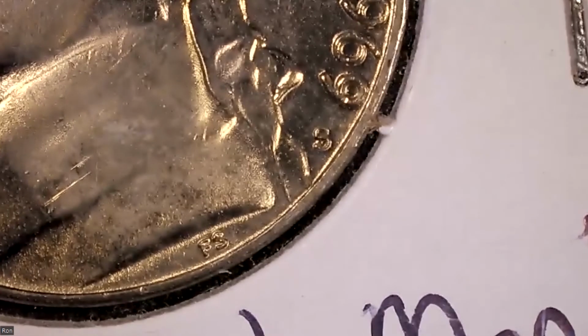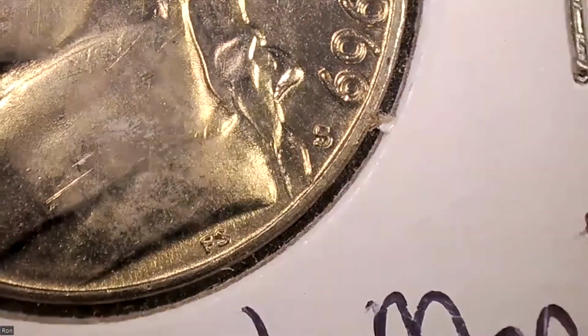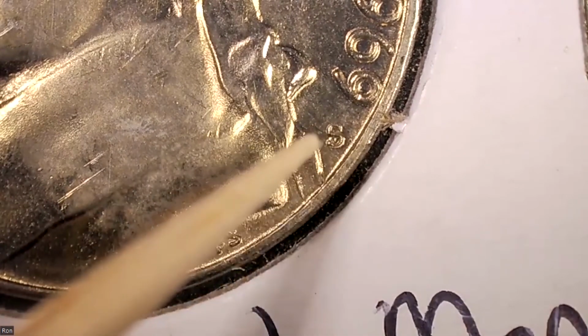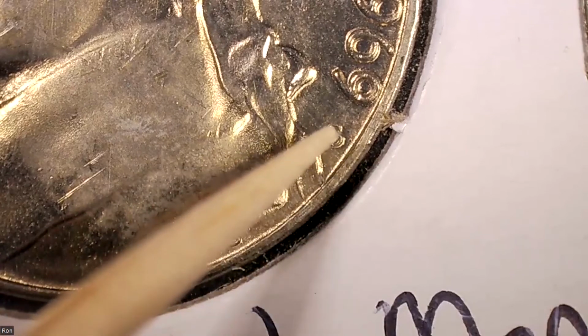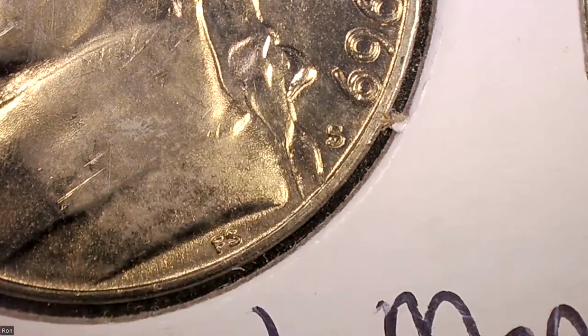But again, that's not the purpose of this episode. This episode is for the rotation. It looks like it might be S over S because of that little, look inside the last serif at the bottom of the S. There looks to be something else sticking above that serif. So there could be an S over S type error there.